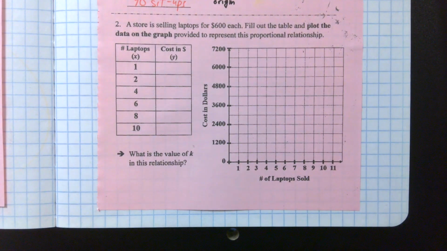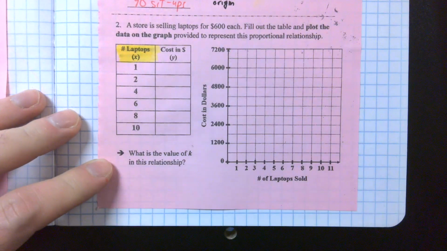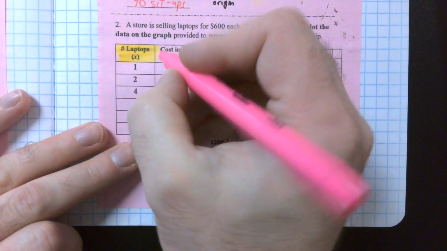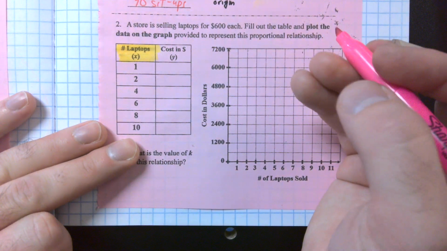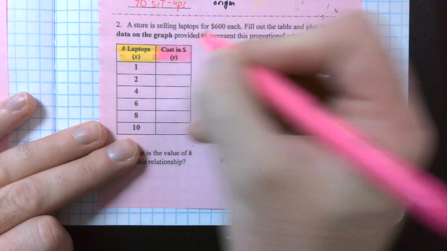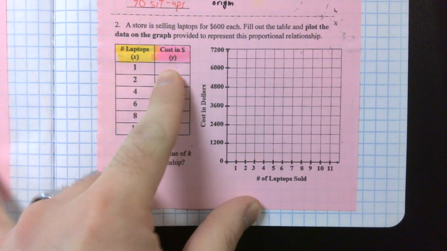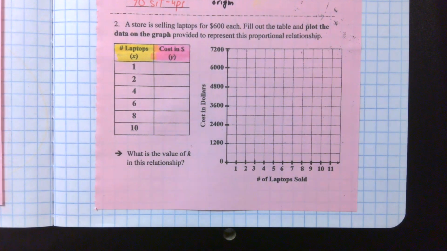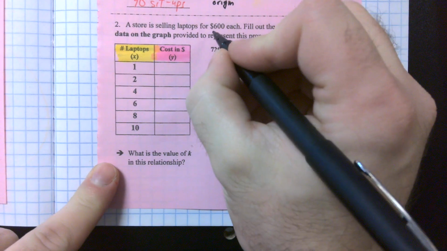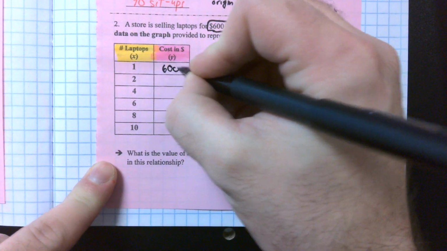What does my X represent here? Number of laptops. What does my Y represent? The cost in what? Money. Cost in dollars? Good. Cost in dollars. So for one laptop, how many dollars is one laptop going to be? 600. Where'd you get 600 from? The writing, the question. It says right here, each laptop is $600. So one laptop is $600.